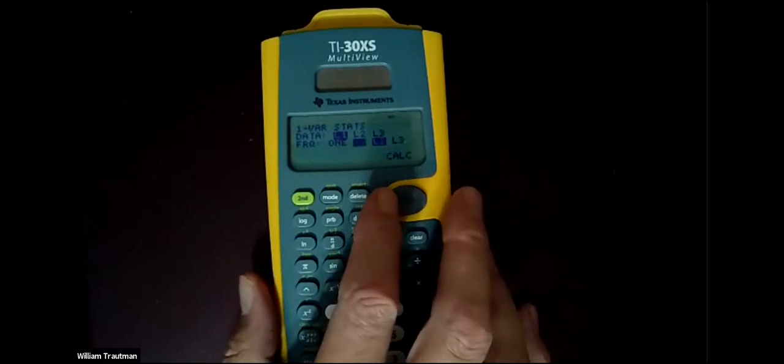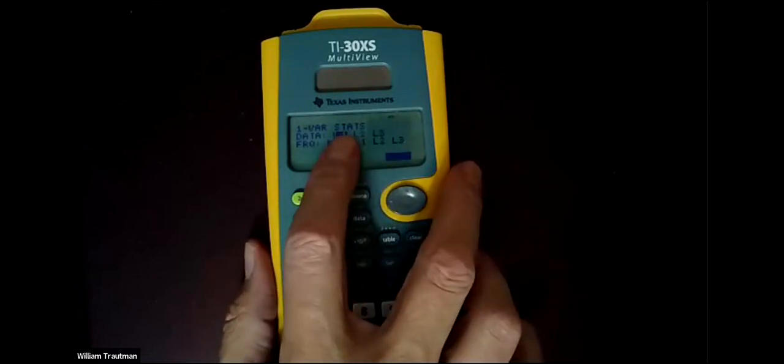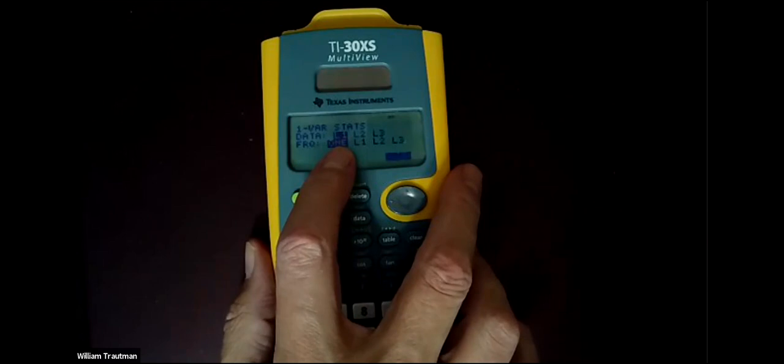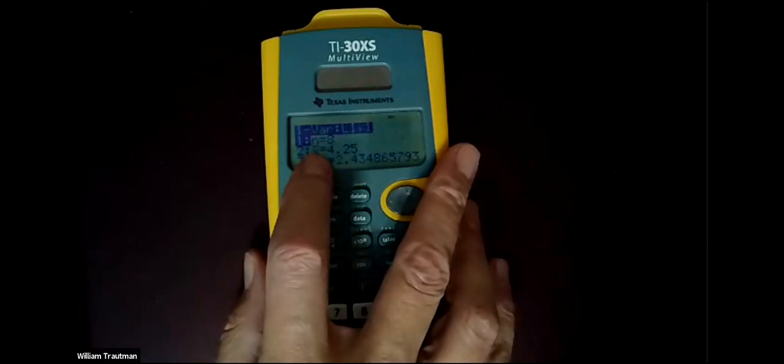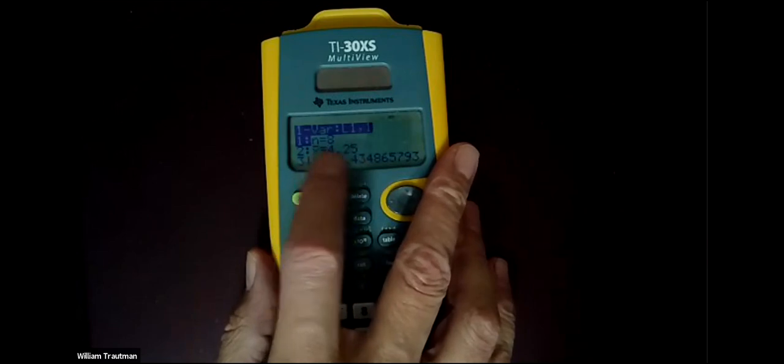So I'm going to bring this down over here to ONE, which means there's nothing in that frequency data. So your L1 should be highlighted. This means there's nothing in the frequency, the L2. Hit enter. And X bar is our mean, which is our average, 4.25. So the answer to this question is 4.25.